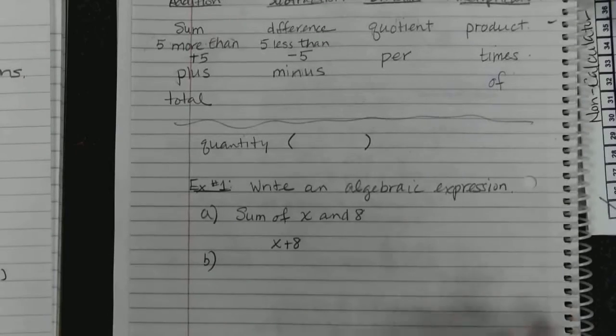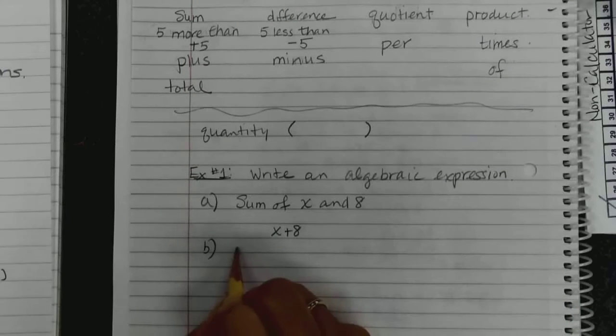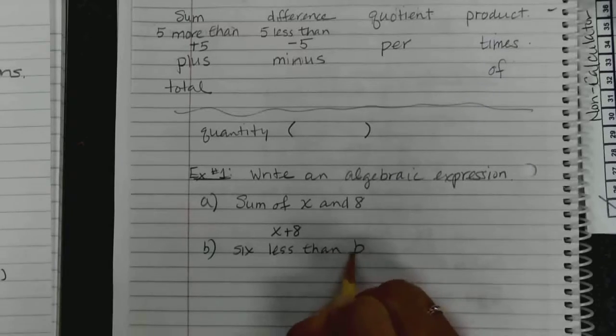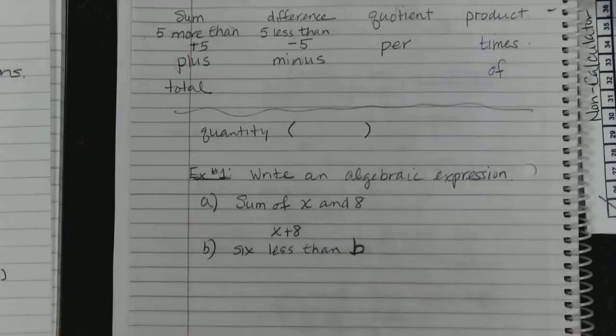Okay, let me give you another one. Ready? How about 6 less than B? 6 less than B. This is a letter B. Let's give everybody a second to write the answer. Is everybody done? Ty's not done yet. We gotta wait for Ty. Hurry up, Ty.